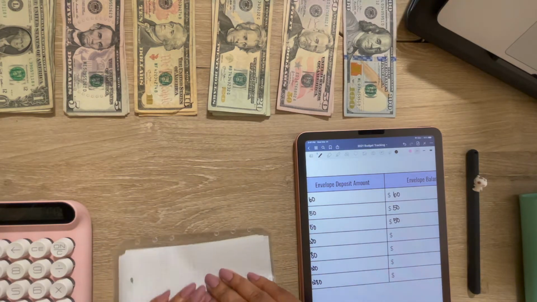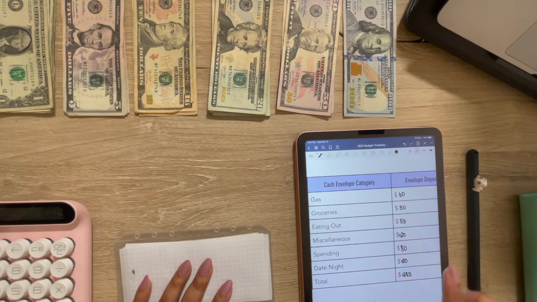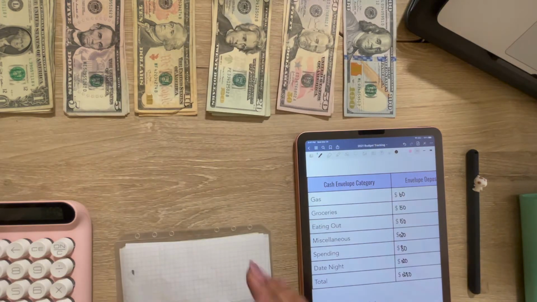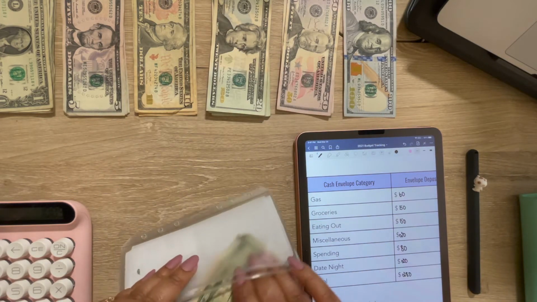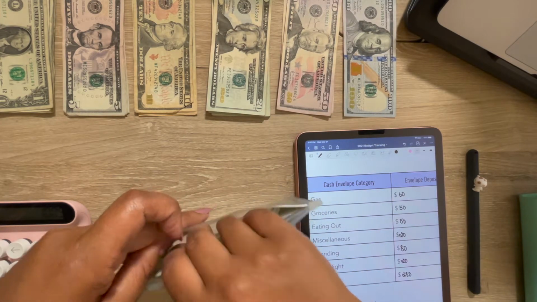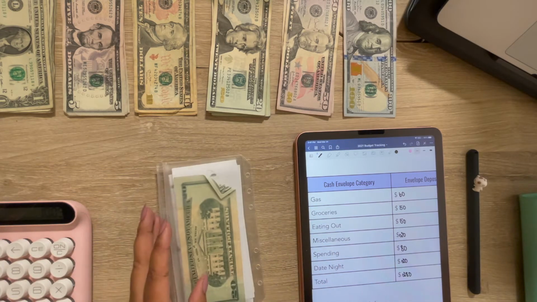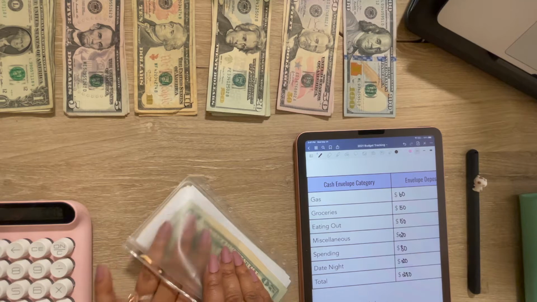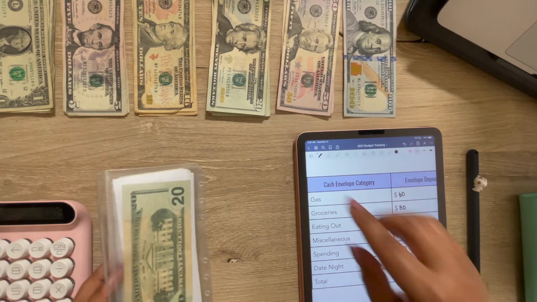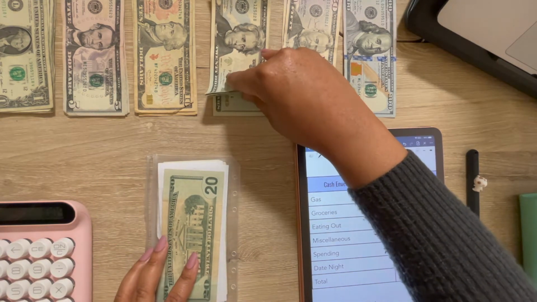Miscellaneous is next. So I'm doing $20 for miscellaneous. This is just a simple cushion just in case I end up spending more than I'm supposed to or necessary. For spending, I'm going to do $80.